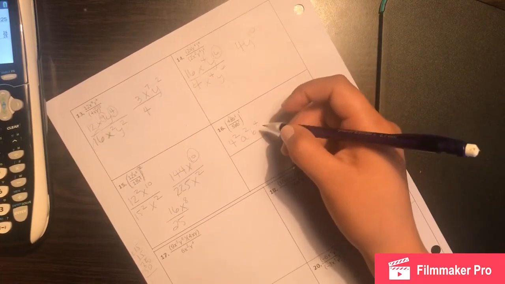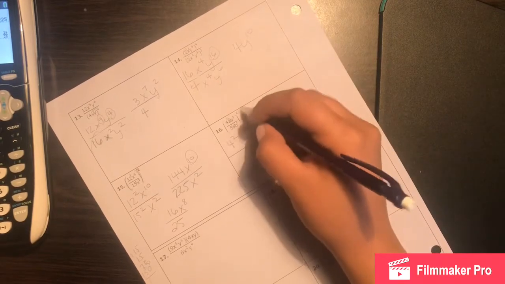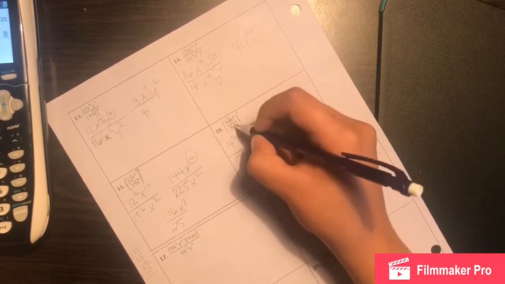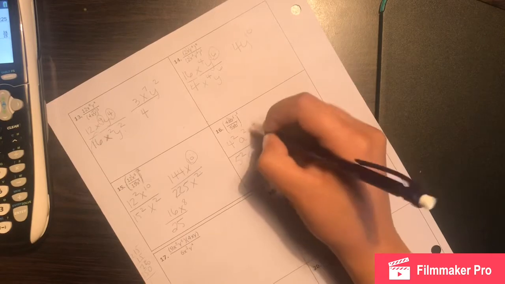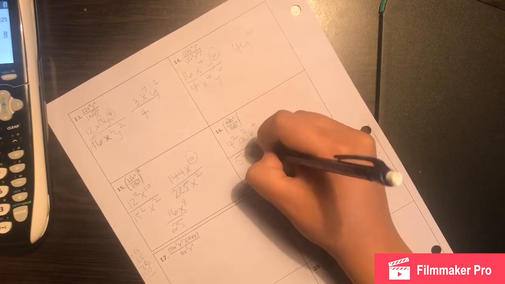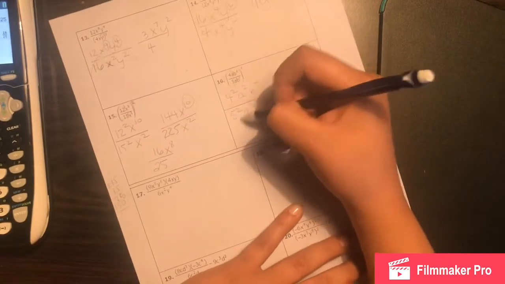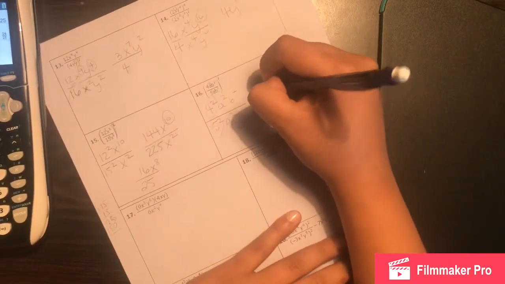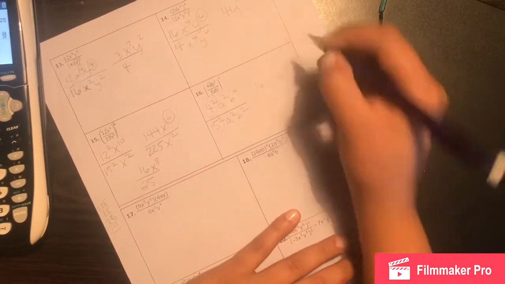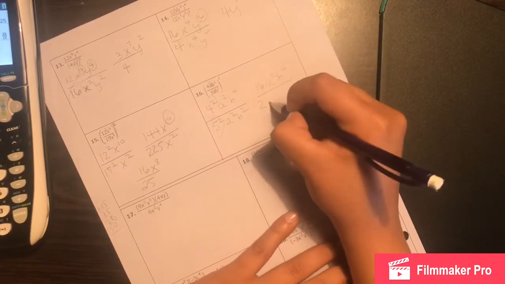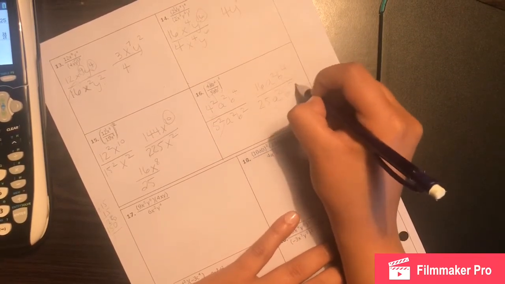That's just the numerator. 1 times 2 is 2, so that's 5 squared. 1 times 2 is 2, so that's a squared. 1 times 2 is 2, so that's b squared. Then I want to simplify. I don't want to leave it 4 squared and 5 squared. So this is 16a squared b to the 4th. And then 25a squared b squared.